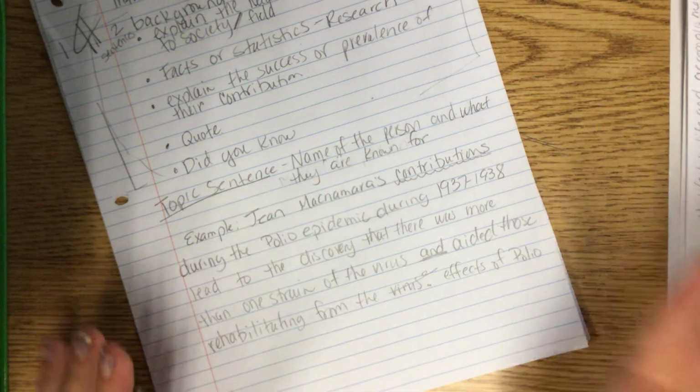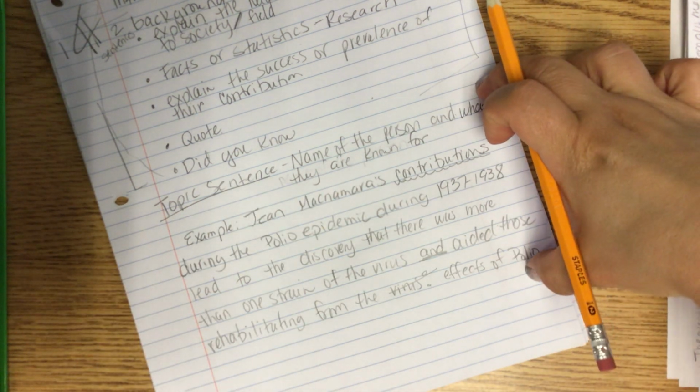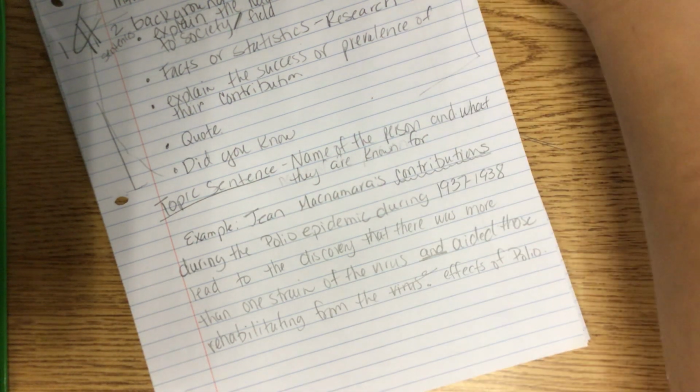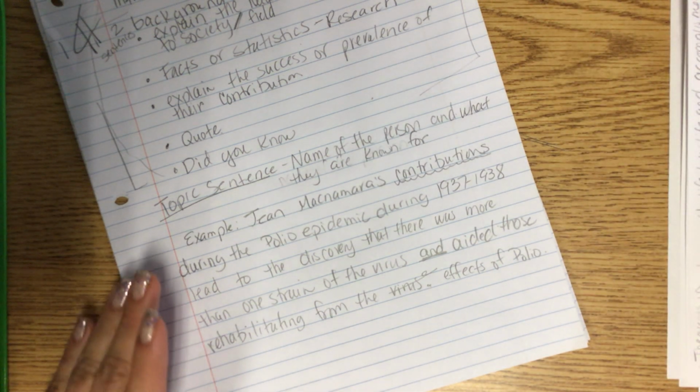And again, that's only going to be one sentence, but that lets your reader know why you're writing your paper. That's what your person is known for.